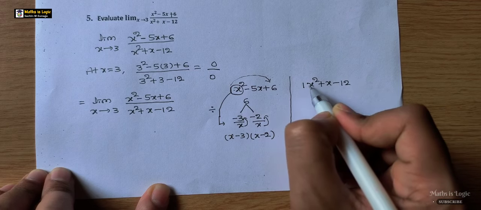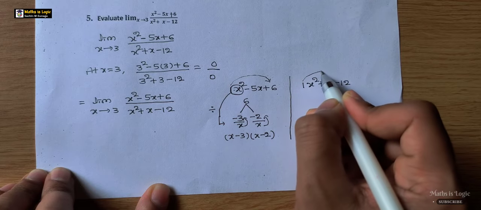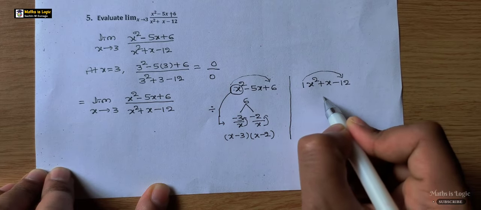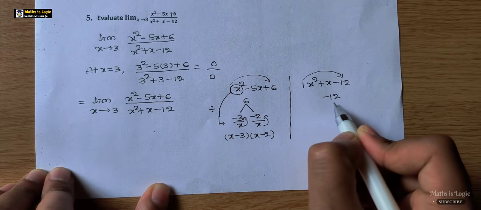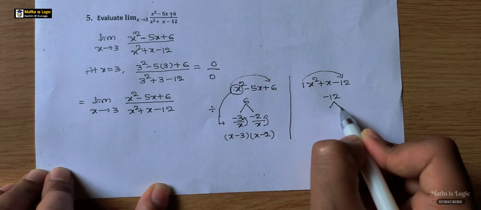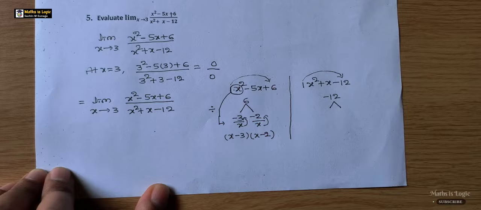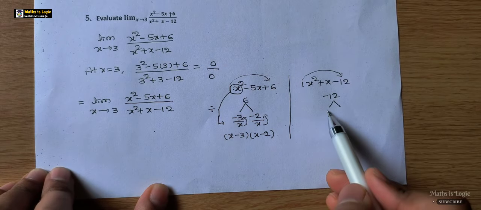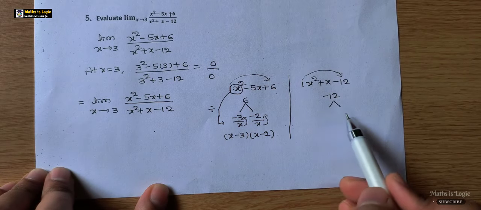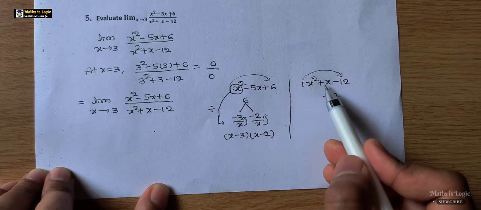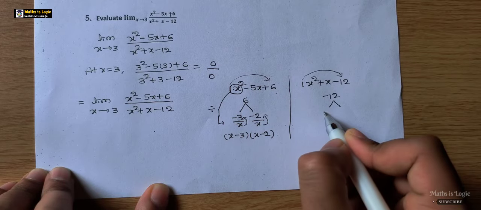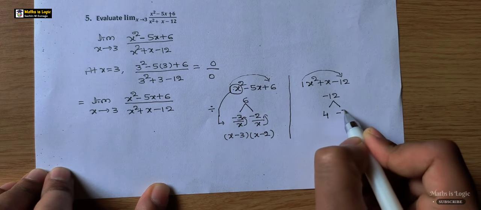Again nothing means x square coefficient is 1, you multiply with minus 12, so 1 into minus 12 is minus 12. So split the number such a way that if I multiply I should get minus 12, if I add or if I subtract I should get how much here? Plus 1.